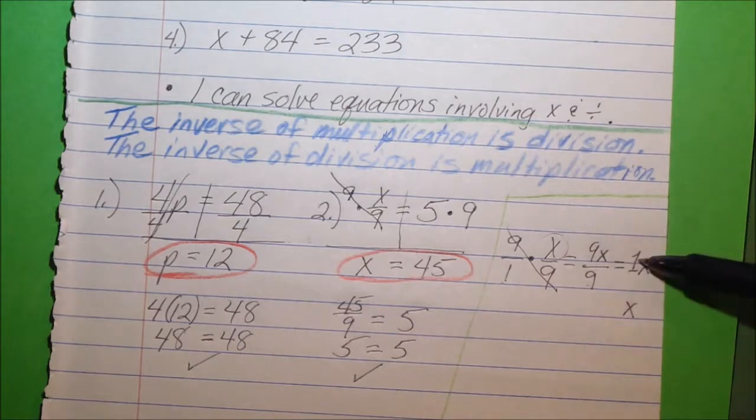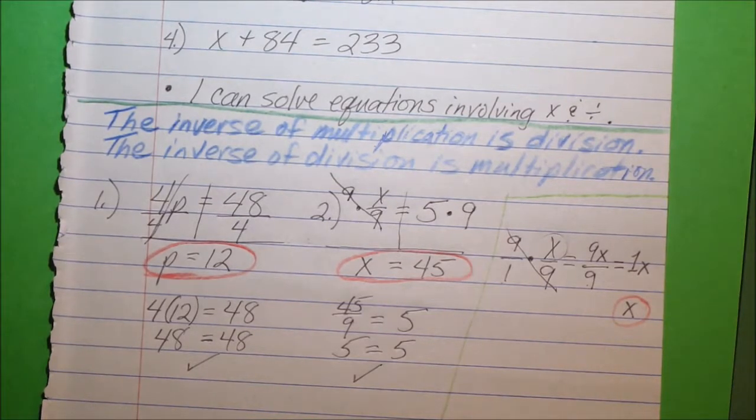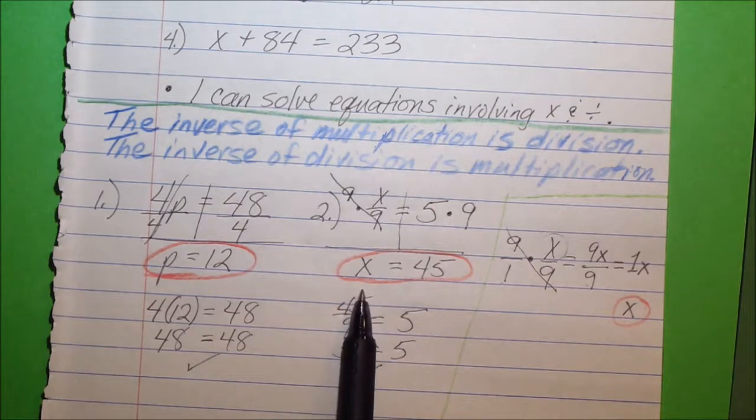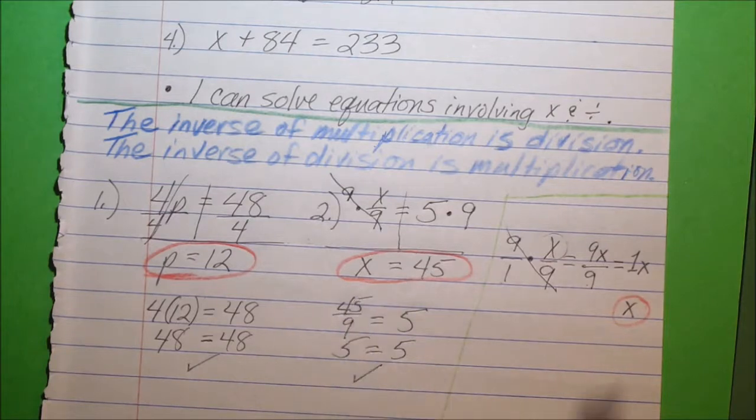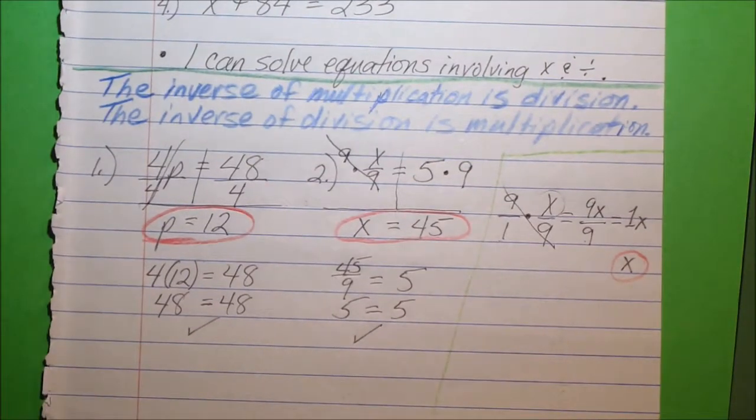9 goes into 9 one time. That leaves us with 1x, which really means x, and that's ultimately what we want, x all by itself, which is what we got down here. Okay? So that's the whole lesson. That's it. I know most of our lessons are much more involved and longer than that, but that's it.